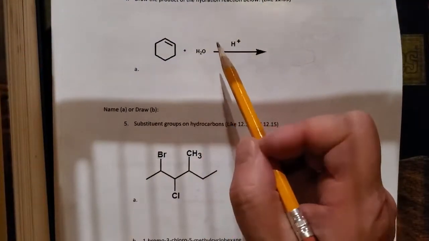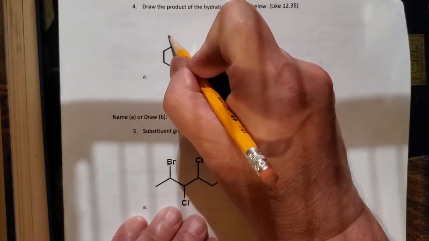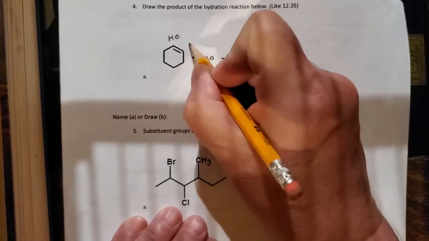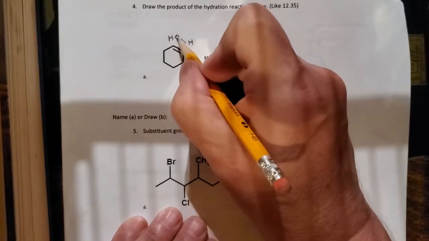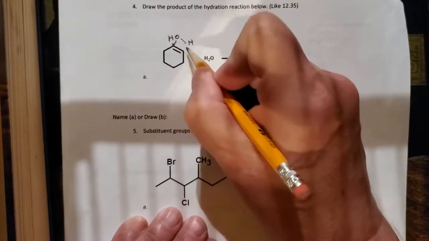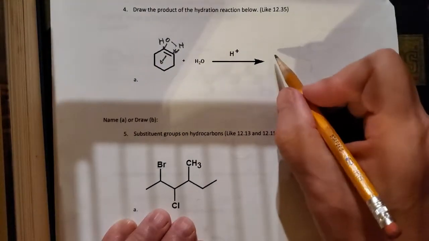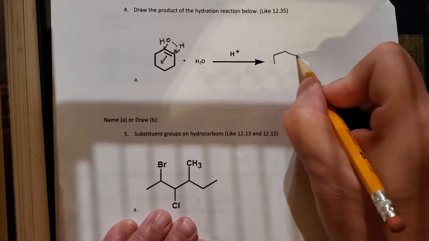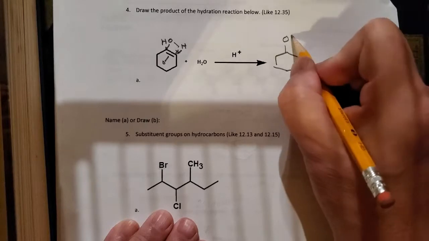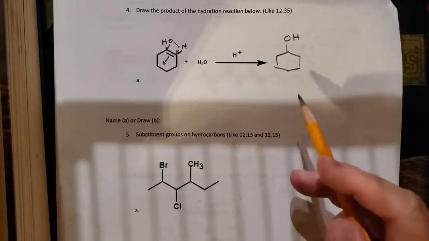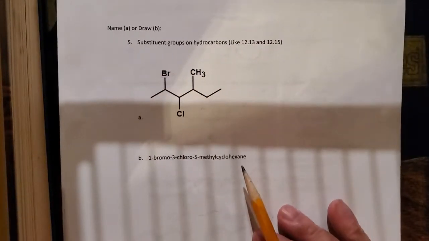Okay, this is a hydration reaction. So we're going to add water across this double bond. So the OH goes there, the H goes there, and we get rid of the double bond. So that's simply going to be, so this is cyclohexanol.